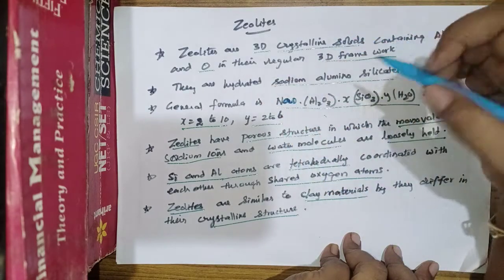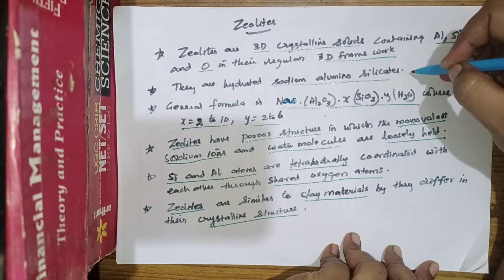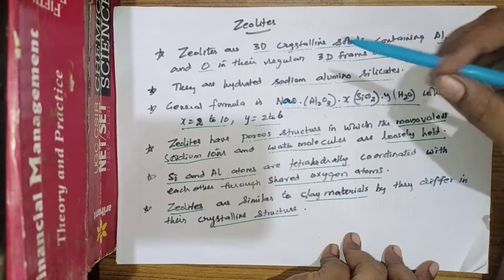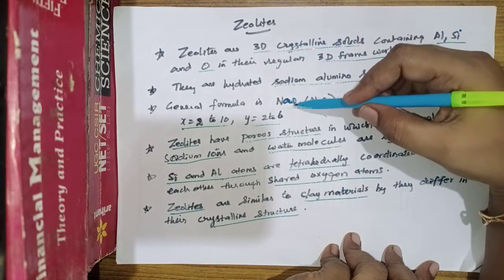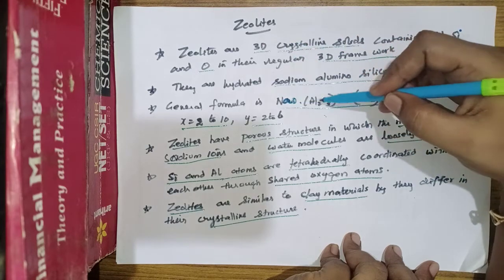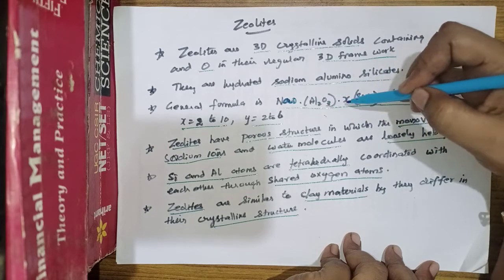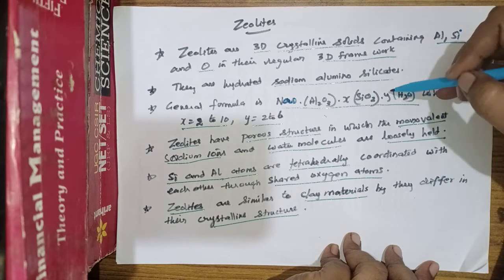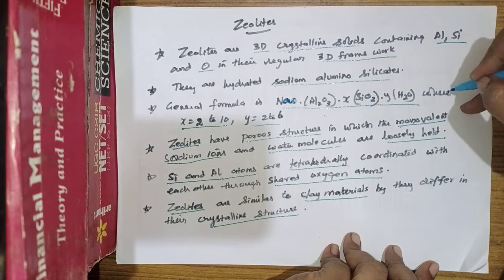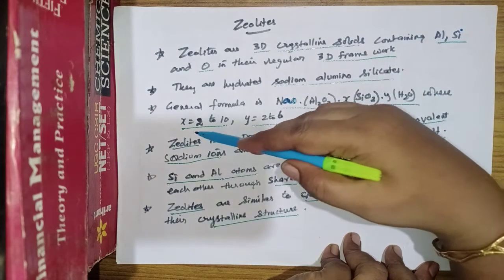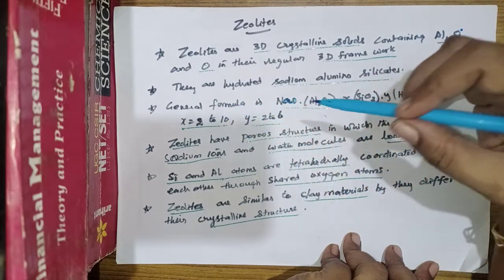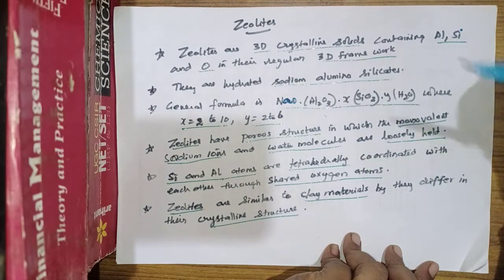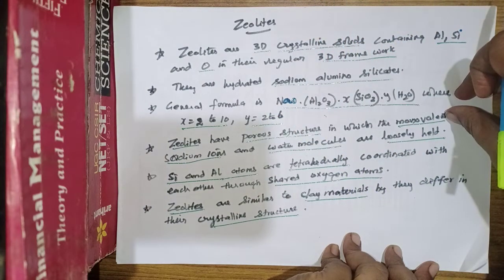They are hydrated sodium aluminosilicate. So zeolite is sodium aluminum silicate. The general formula of zeolite is Na2O·Al2O3·xSiO2·yH2O, with X moles of SiO2 and Y moles of water, where X, the silica, varies from 2 to 10, and Y, the water molecules, is 2 to 6. This is the general formula of zeolite.